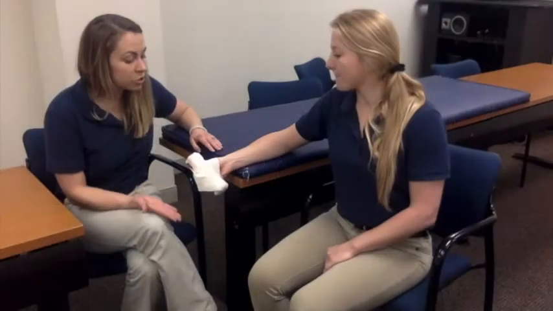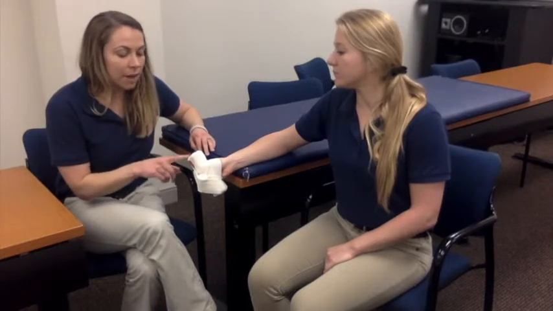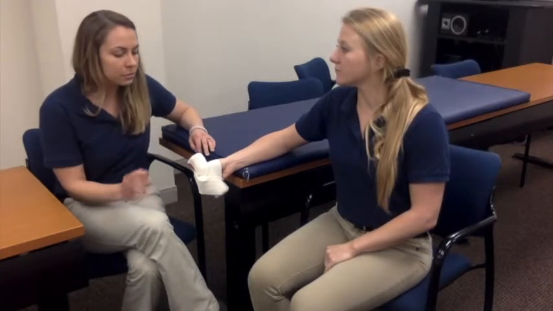Feels good. Now we're going to do some strengthening exercises for the wrist. Charles is holding a 2-pound weight in his hand, a 2-pound dumbbell, but we have it wrapped around his hand because of the weakness, the atrophy that he's experiencing in his hand. So it's just helping him grip the weight without having to use those muscles.